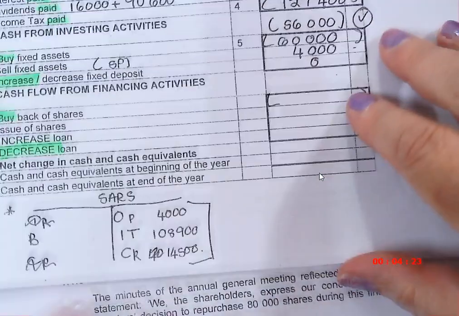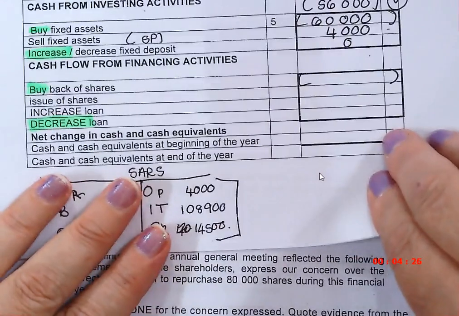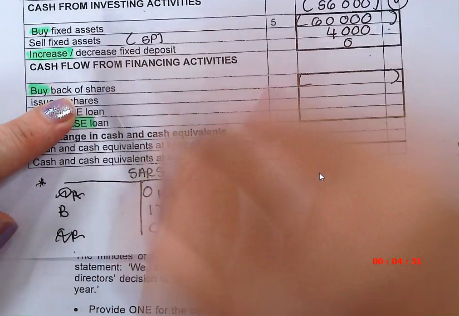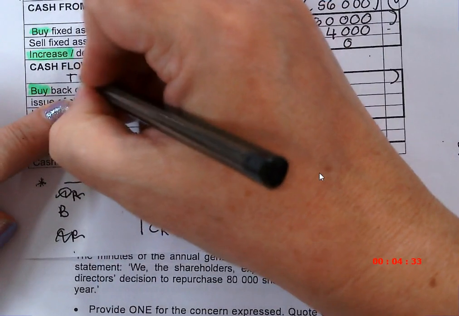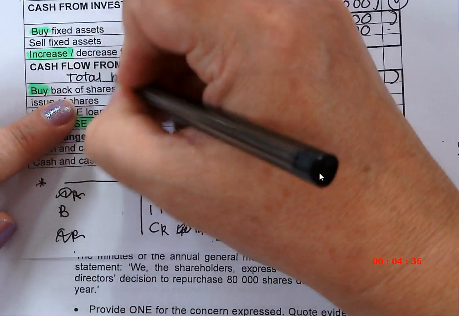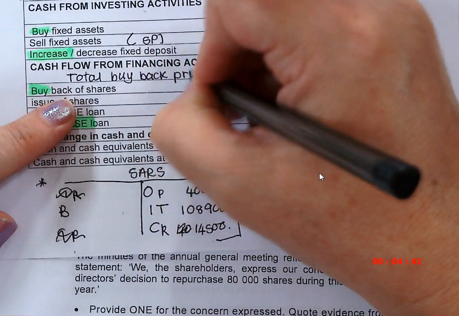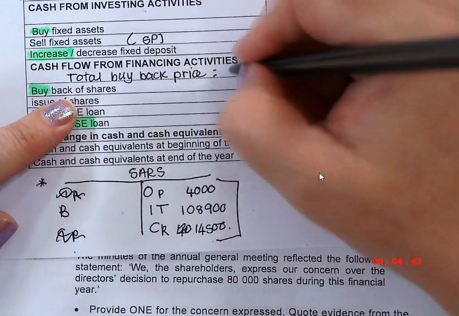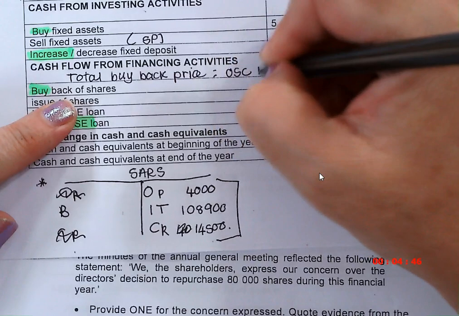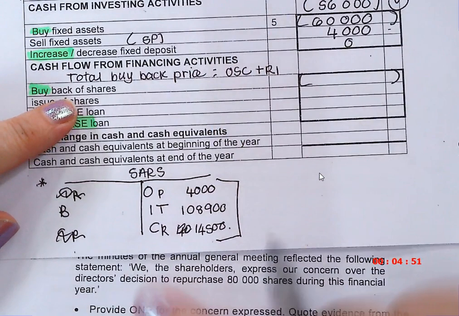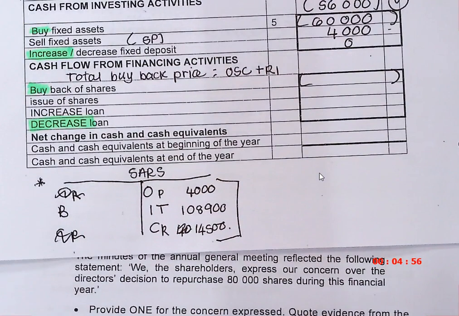Let's go on. So now we go to the buying and selling of shares. Now when I buy back shares, it's very important that we realize here it's the total buyback price. In other words, I'm going to take the one in the ordinary share capital and the one in the retained income. The average and above average. So now let's see what information they gave me about shares.